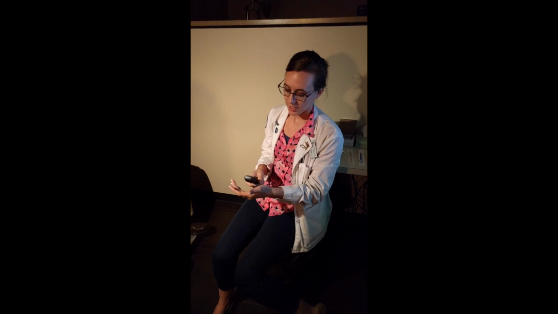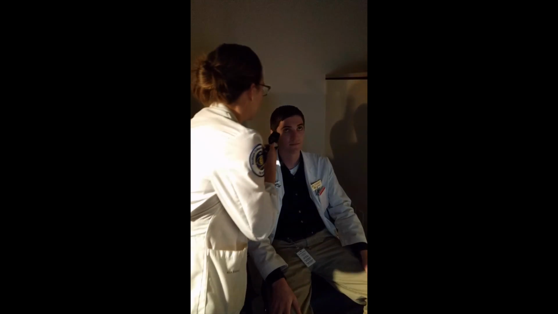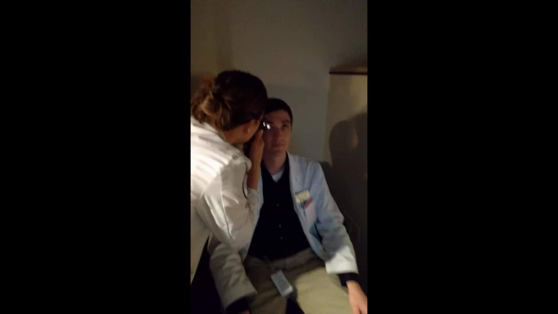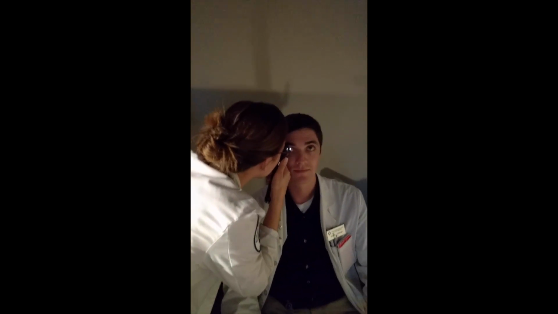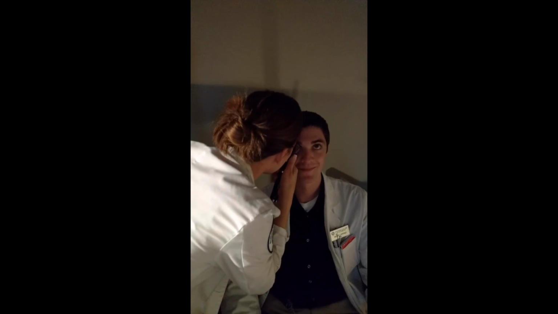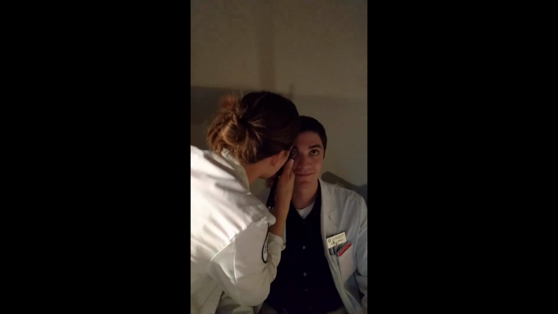And finally, we're going to take a visual look with the direct ophthalmoscope to actually look at the optic nerves and see how they appear. So I'm going to have you look right up there on the ceiling, and I'll be coming close with this light here. Very good. And other eye again, just look up towards the ceiling.